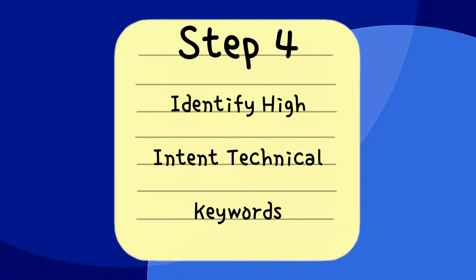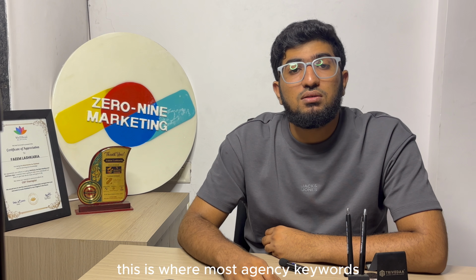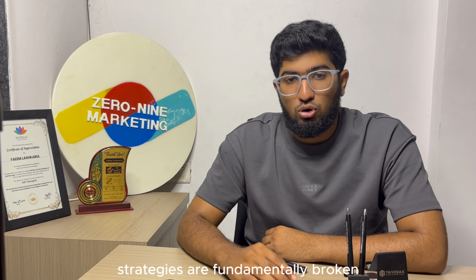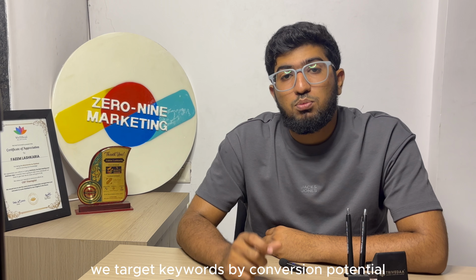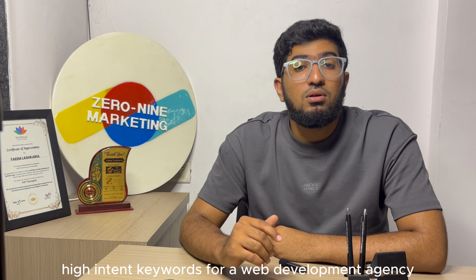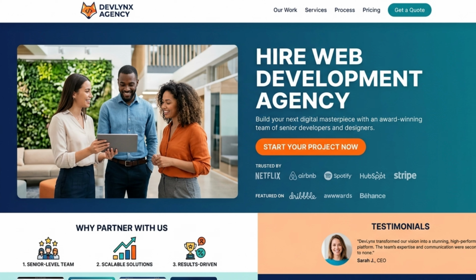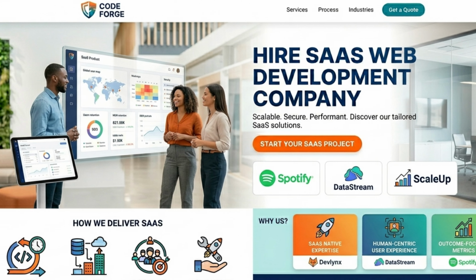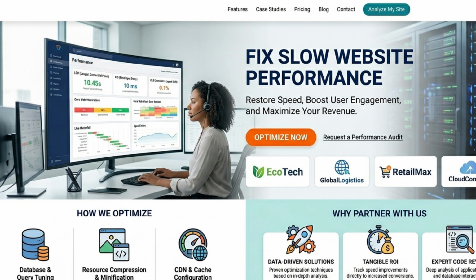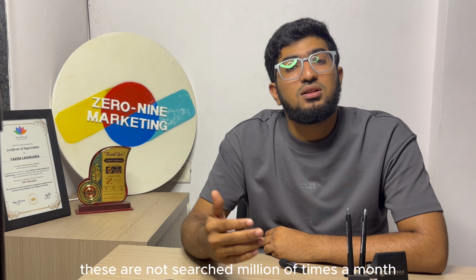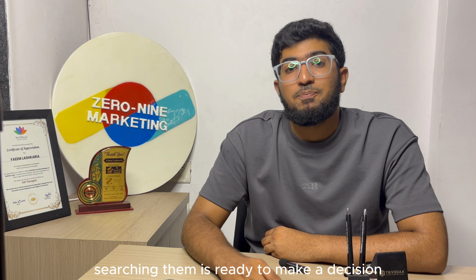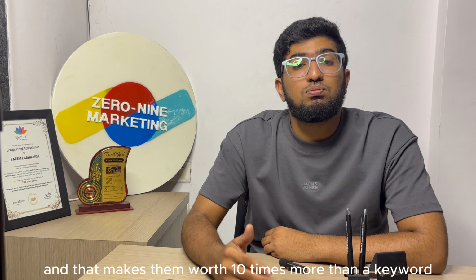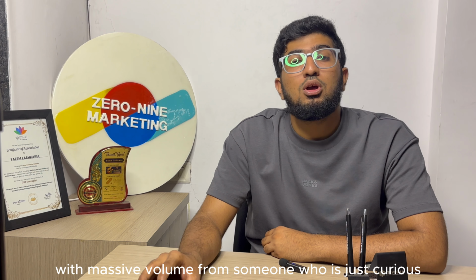Step 4, identify high intent technical keywords. This is where most agency keyword strategies are fundamentally broken. They target keywords by search volume. We target keywords by conversion potential. High intent keywords for a web development agency look like this: hire web development agency, SaaS web development company, fix low website performance. These are not searched millions of times a month, but the person searching them is ready to make a decision, and that makes them worth 10 times more than a keyword with massive volume from someone who is just curious.